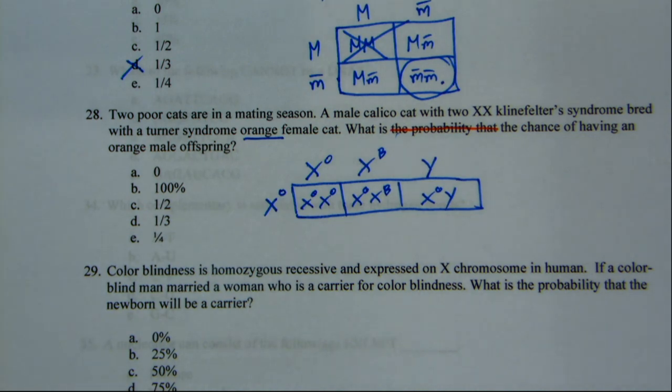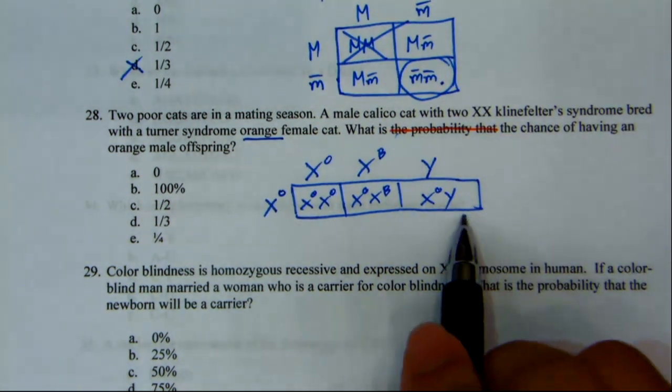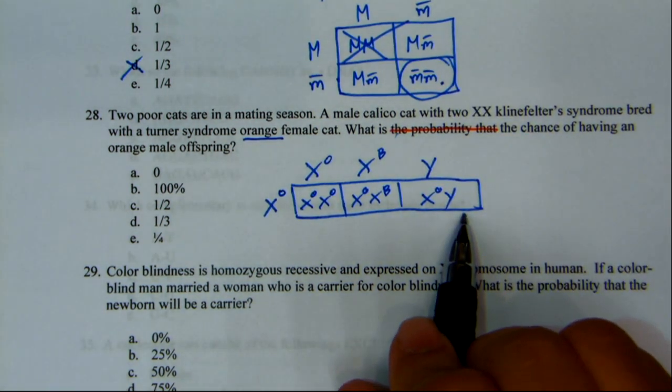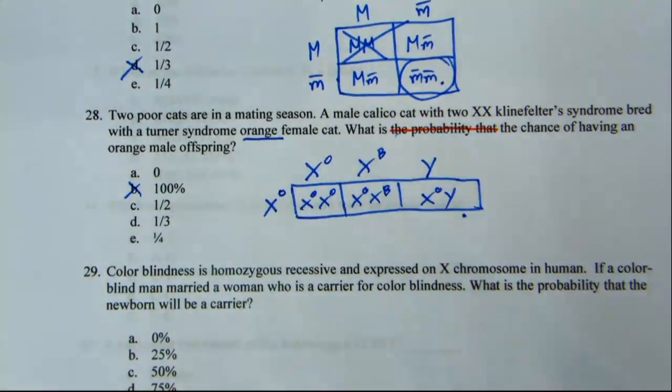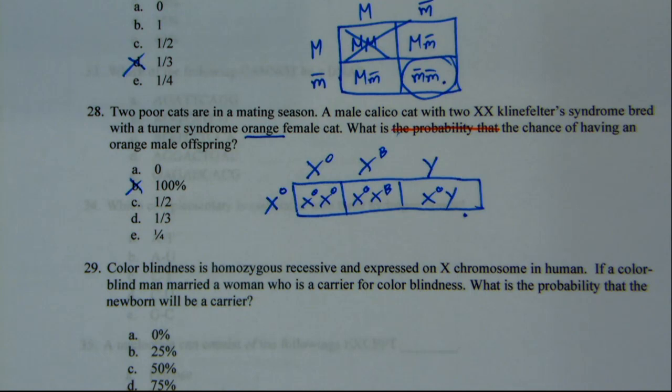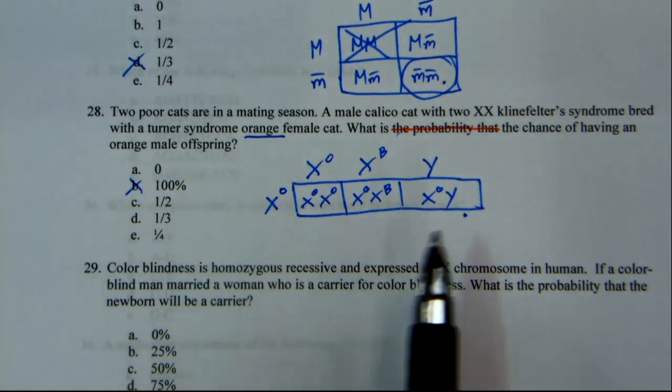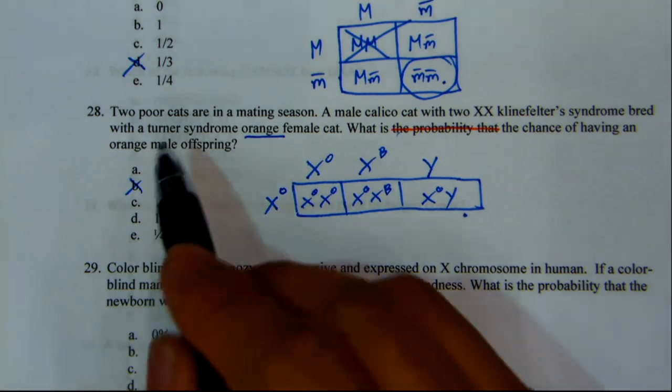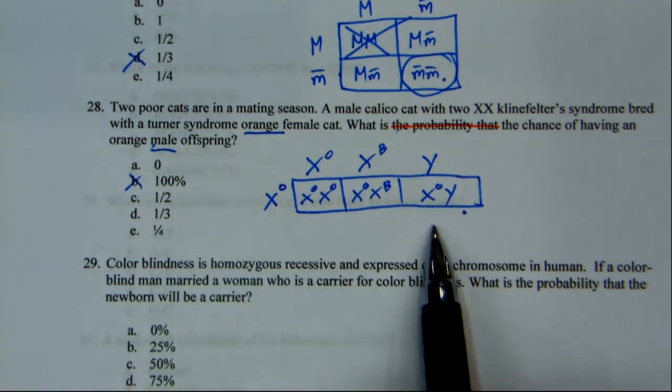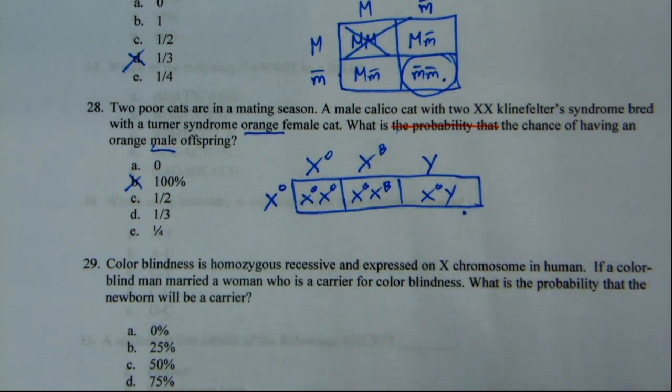So the chance of having an orange male offspring. So this one is orange and it's male. So the answer to this is 100%. Okay. So it is not 1/3. Why? Because it talks about male, every male will be orange, right? So that means it's 100%, not 1/3. Okay.